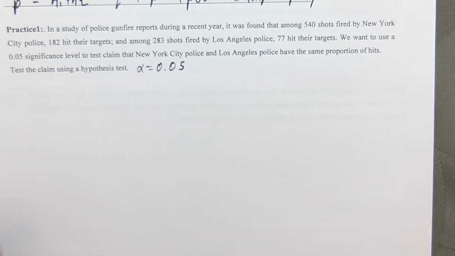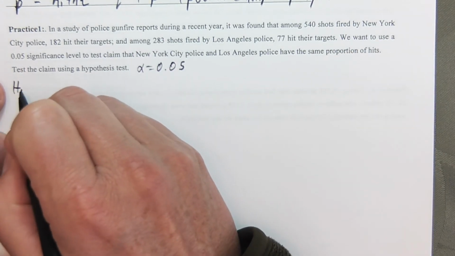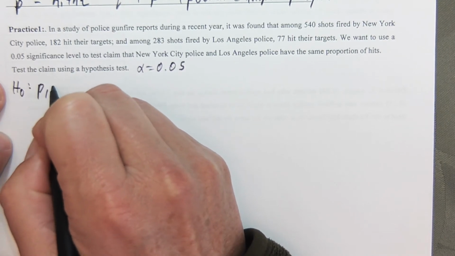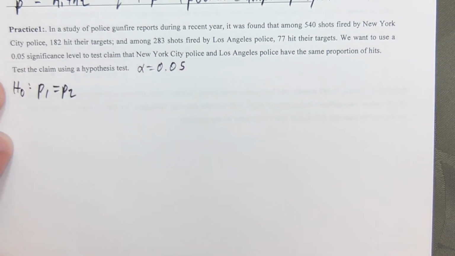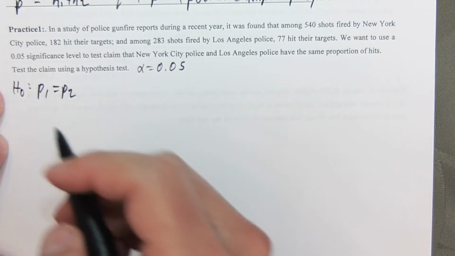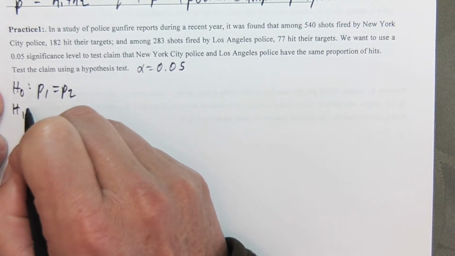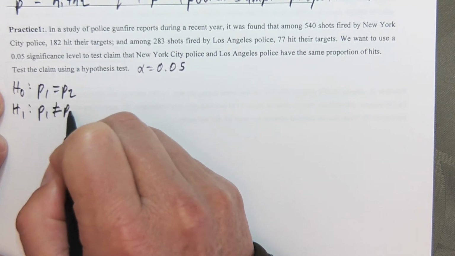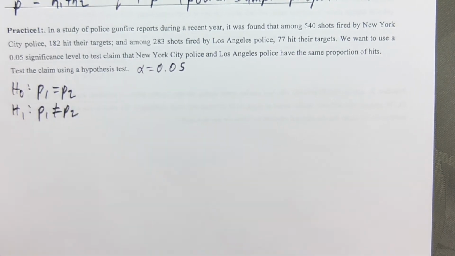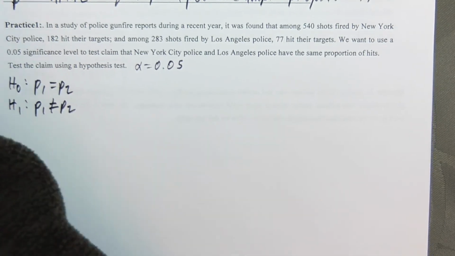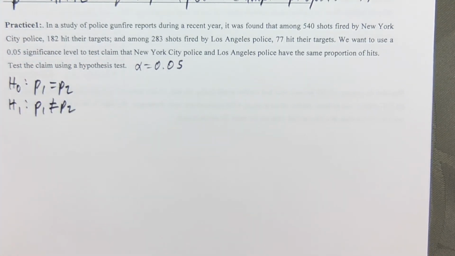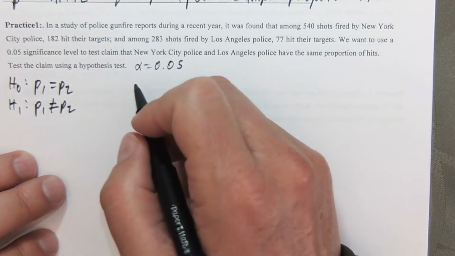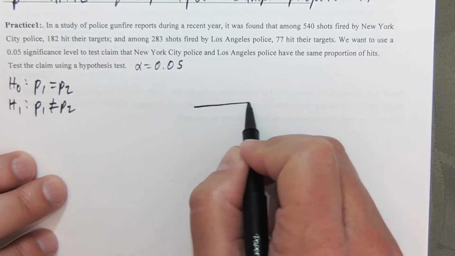And so our null hypothesis is, again, P1 equals P2. And our alternative hypothesis is that they're not the same. So we are going to be dealing with a two-tailed test here.